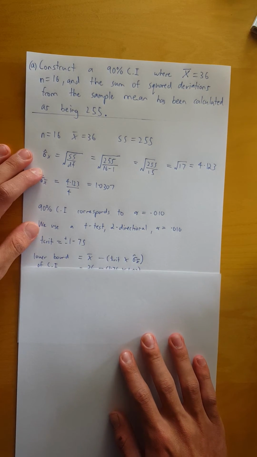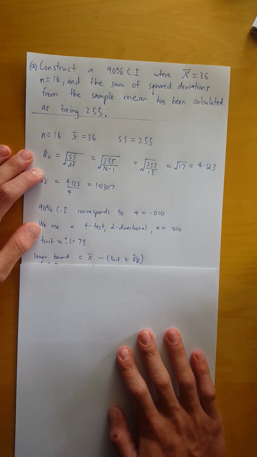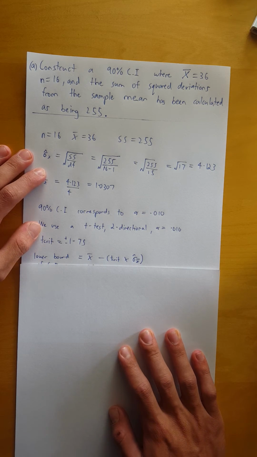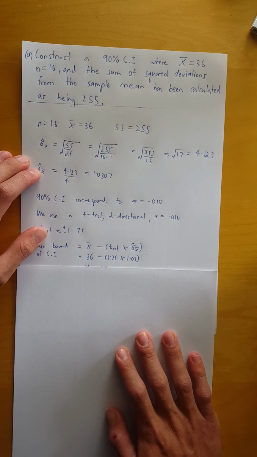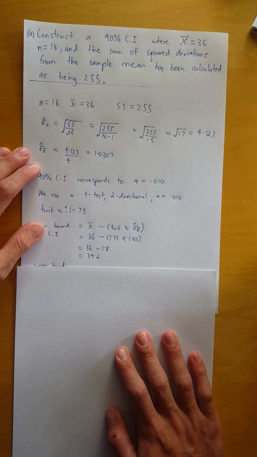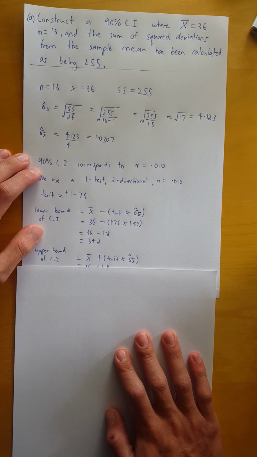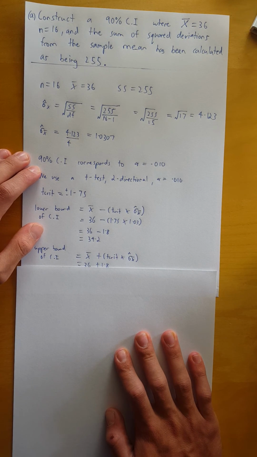So, lower bound, that will be equal to the formula. That can be solved using the formula sample mean minus t critical times the estimated sample standard deviation. Just plugging in the values, 34.2, and then the upper bound is calculated in the same way, but this time we're adding the critical value times the sample standard error mean.